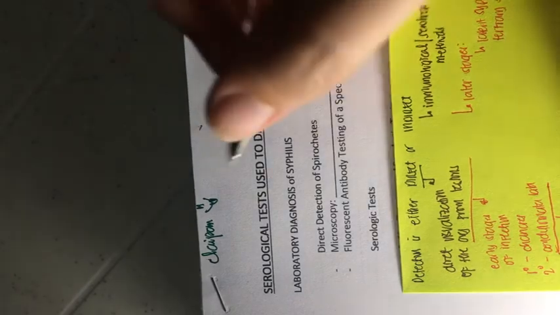Okay, so let's continue. The laboratory diagnosis of syphilis. First, the direct detection of syphilis. So, microscopy. For the direct detection of syphilis, we utilize a special microscope called the dark field microscope. So we use dark field microscopy.